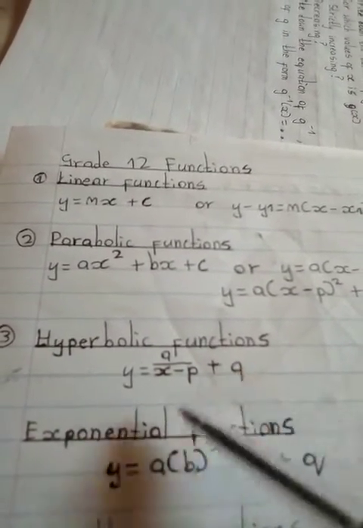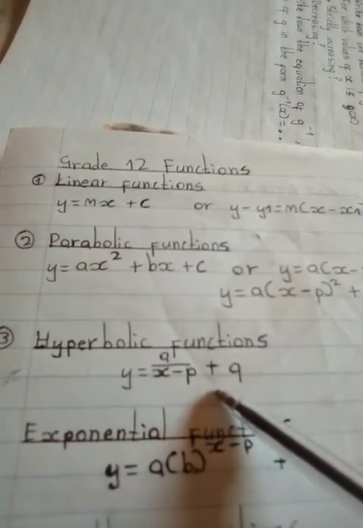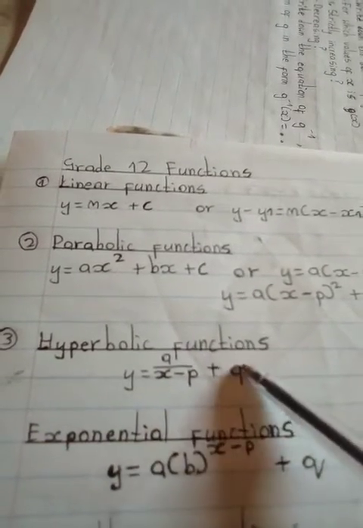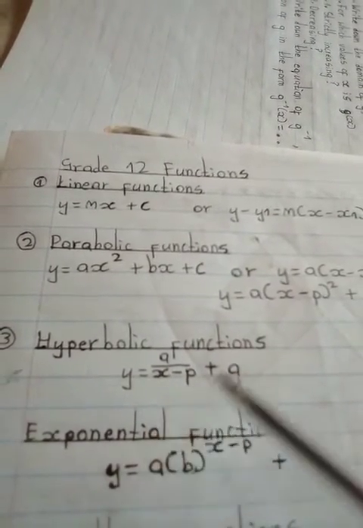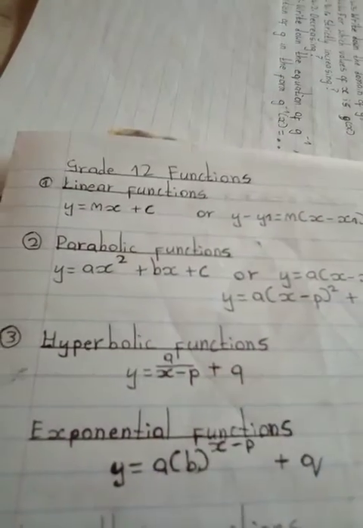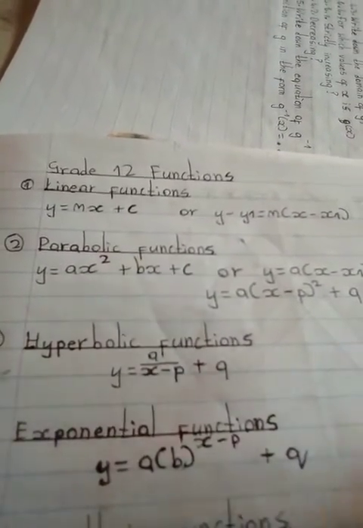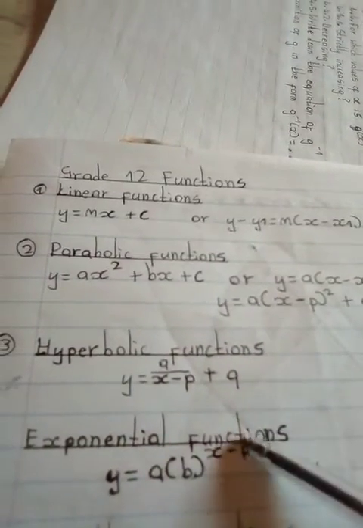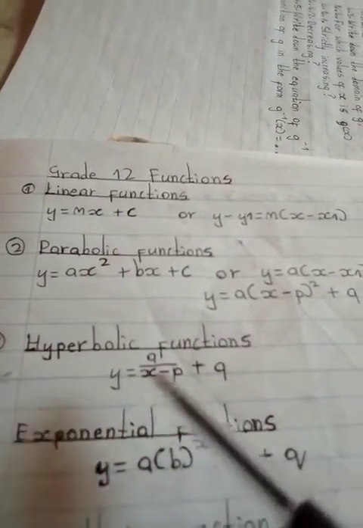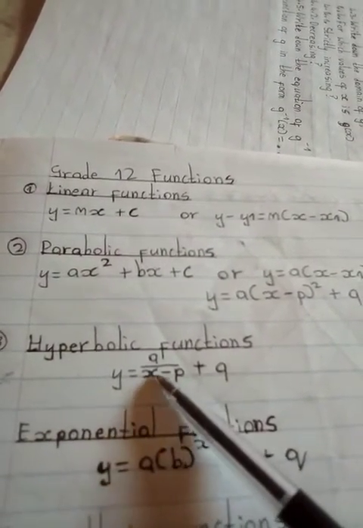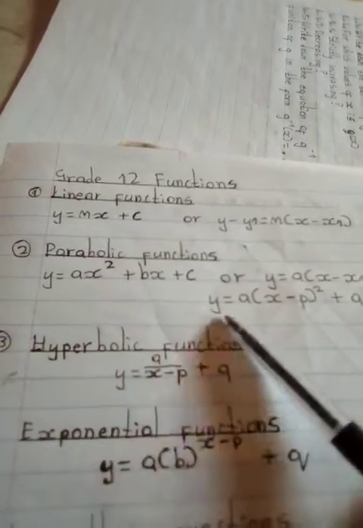They will give you the x and y asymptotes. You put the x asymptote here and the y asymptote here, and they will obviously give you a random point where you put its x and y values here. Put its x value here and its y value here and you solve for a.